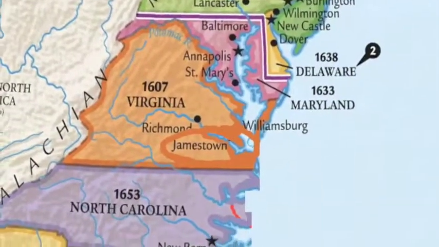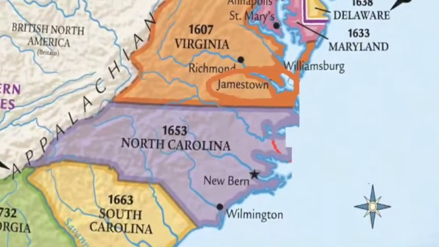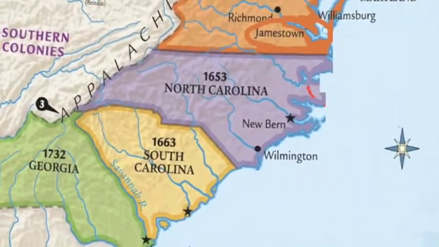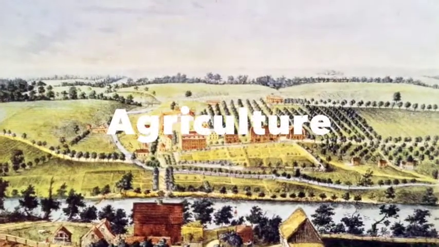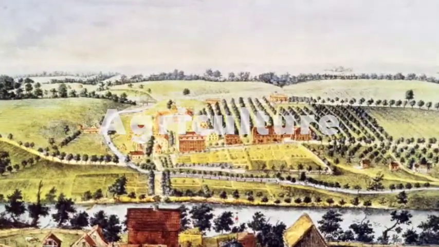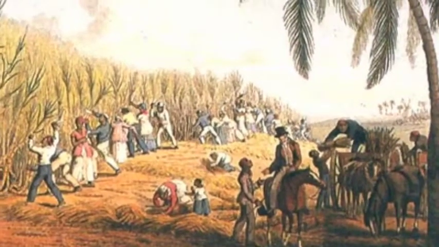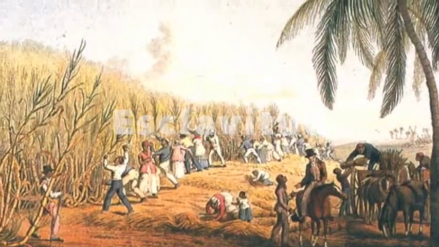The five colonies located to the south of this line were Maryland, Virginia, North Carolina, South Carolina, and Georgia. Because of its warm and humid climate, these lands were ideal for cropping. These plantations required a lot of labor, which promoted the dependence on slavery.